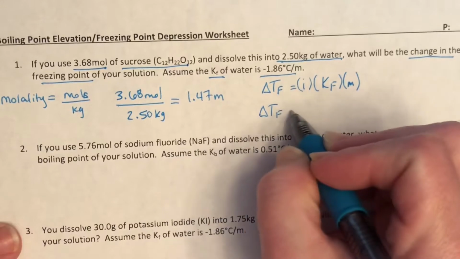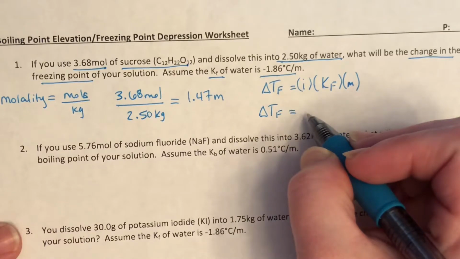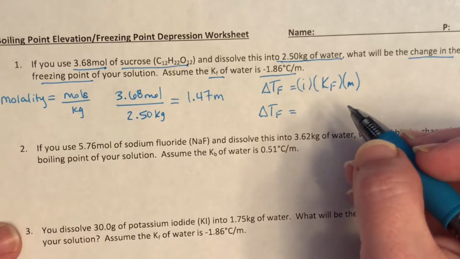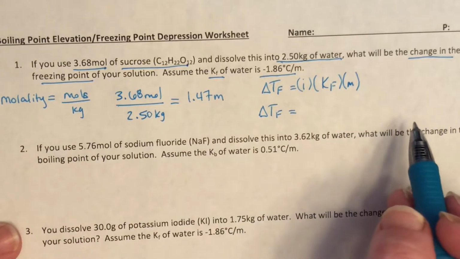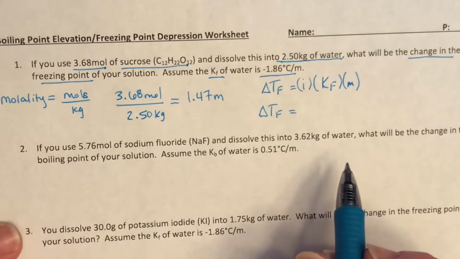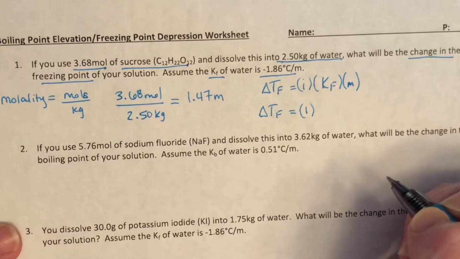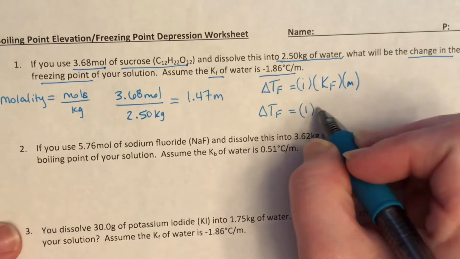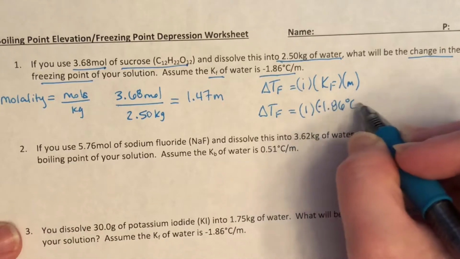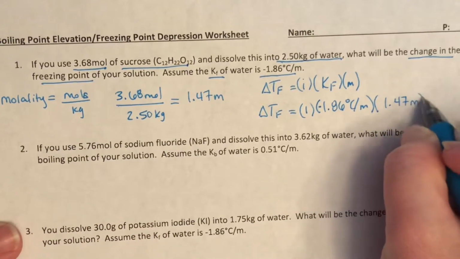So for the change in temperature for freezing, our i value, we have to go back and think about what compound we are actually using. For this one, the i value will be 1. Then your constant is 1.86 degrees Celsius. And remember, it's negative because it's freezing, so we want to drop that negative, times 1.47 molality.